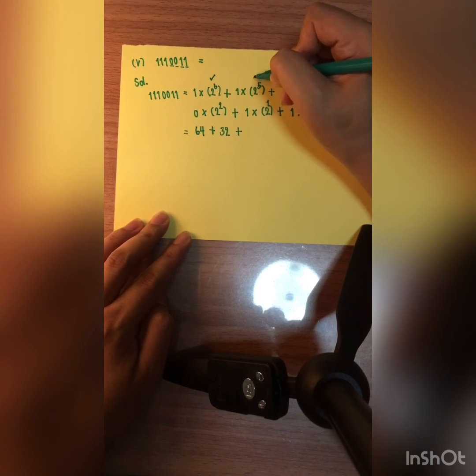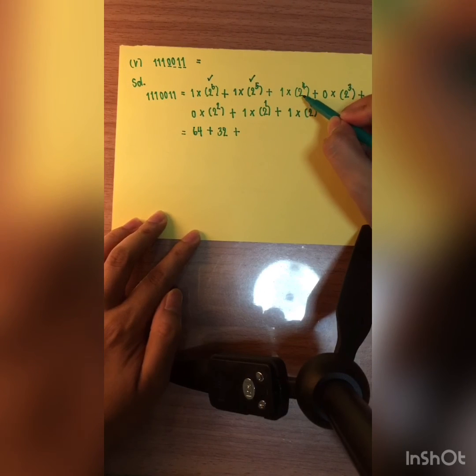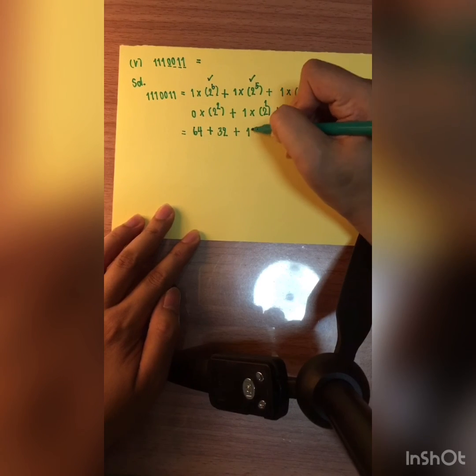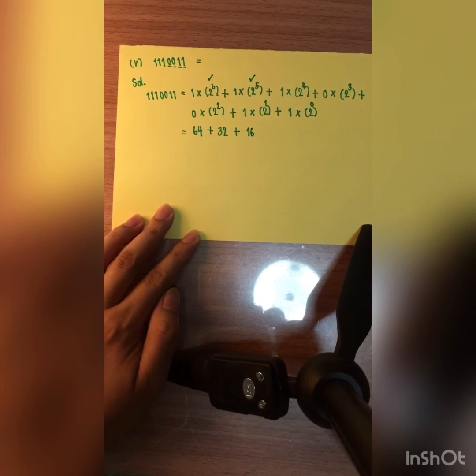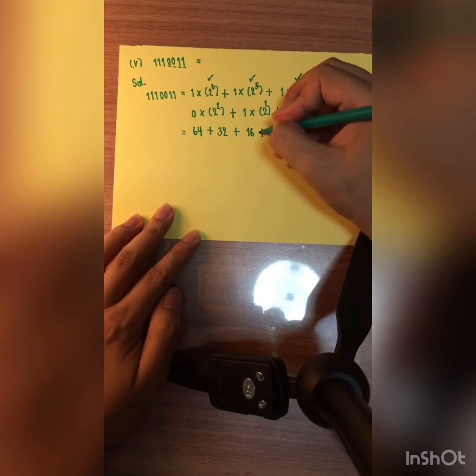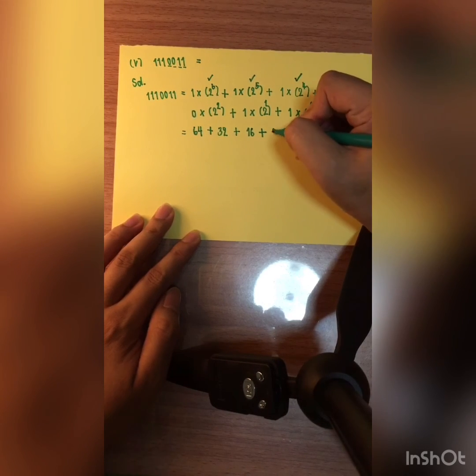Check means we're done. Okay. So next, 2 to the power of 4, that would be 16. 16 times 1, that will be 16 as well. Okay, next. We're done with that, so we'll check that. Plus this one, 2 to the power of 3 times 0 is equal to 0.